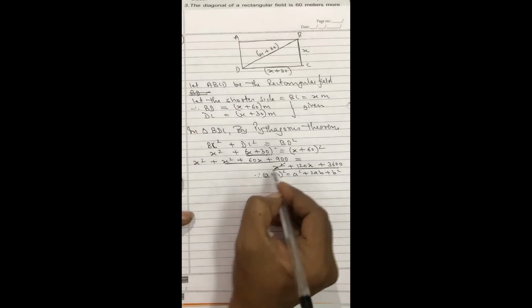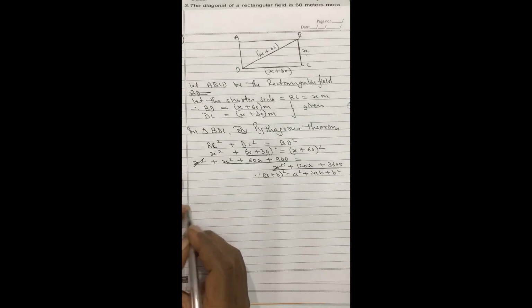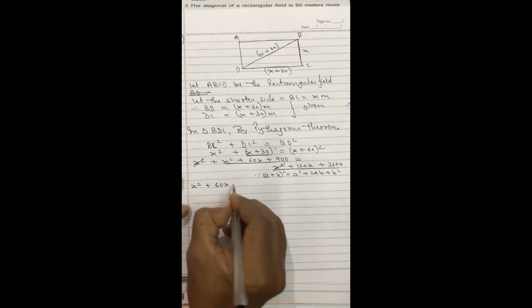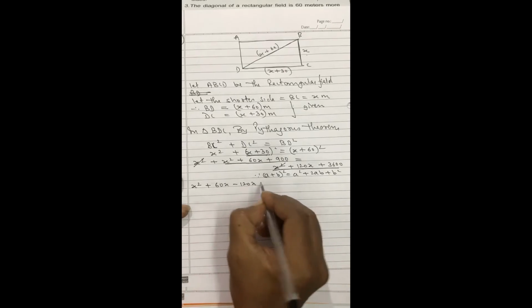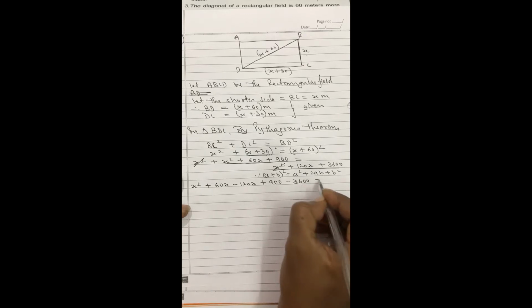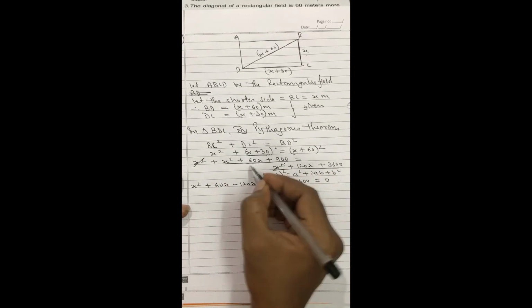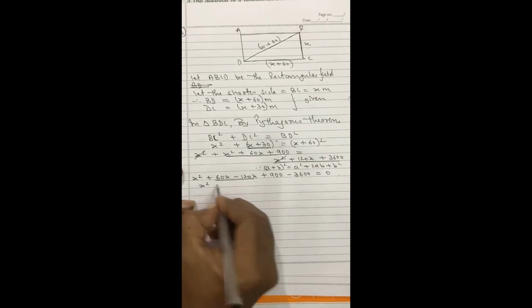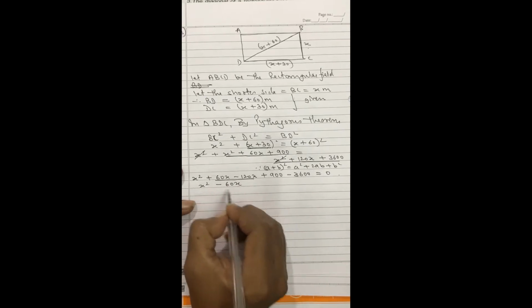So now this x square and the other x square will cancel out, and then you will get 60x minus 120x plus 900 minus 3600 is equal to 0. 120x and 3600 I have shifted over there. This will give me x square minus 60x.